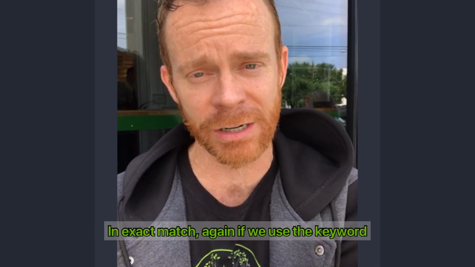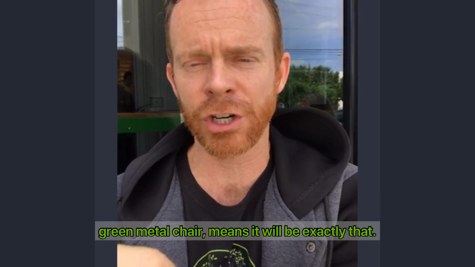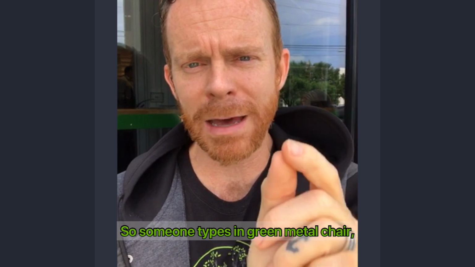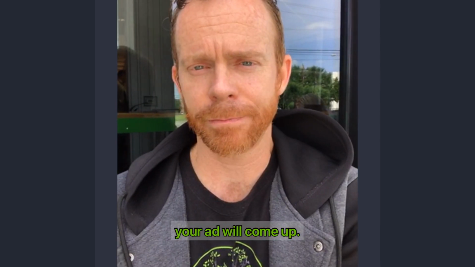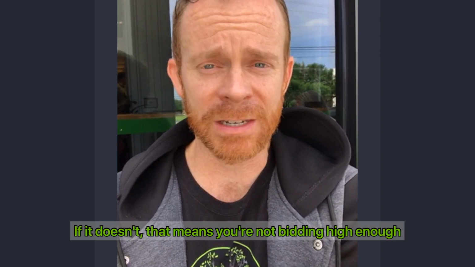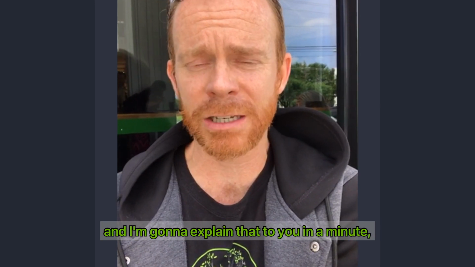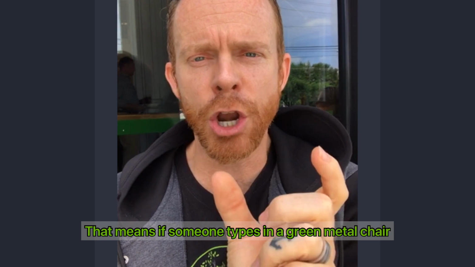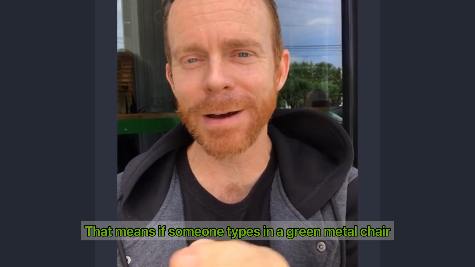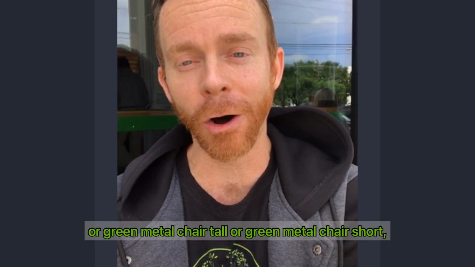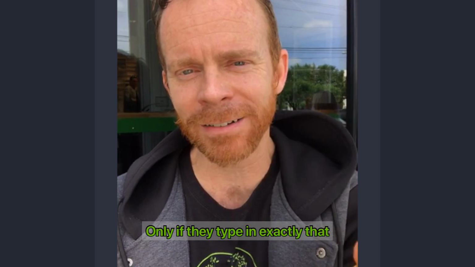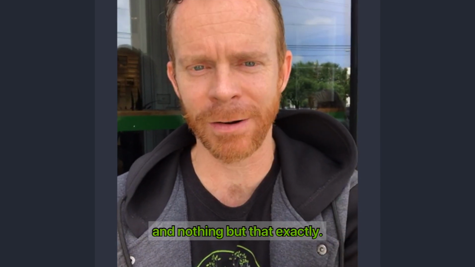An exact match, again, if we use the keyword green metal chair, means it'll be exactly that. So if someone types in green metal chair, your ad will come up. It should, if you're bidding high enough. If it doesn't, that means you're not bidding high enough, and I can explain that to you in a minute. How do you know how much to bid on? That means if someone types in a green metal chair, or green metal chair tall, or green metal chair short, your ad won't come up. Only if they type in exactly that, nothing but that, exactly, okay?